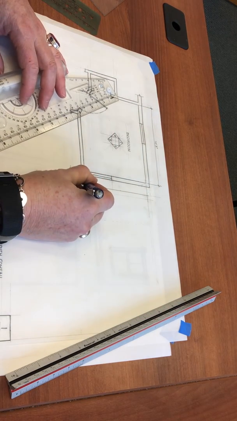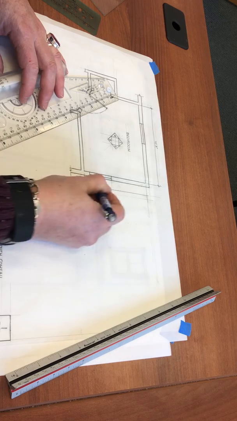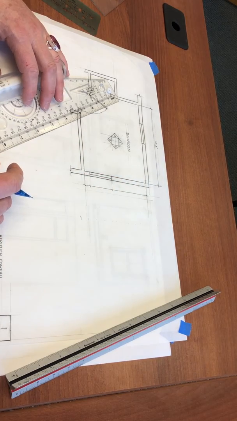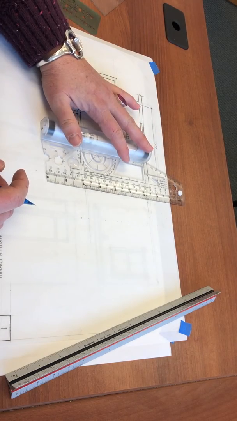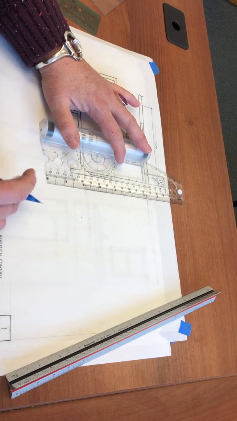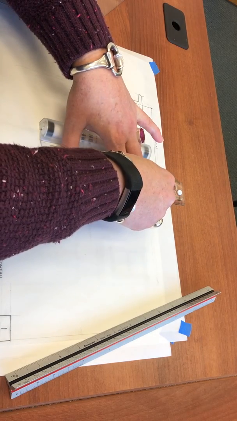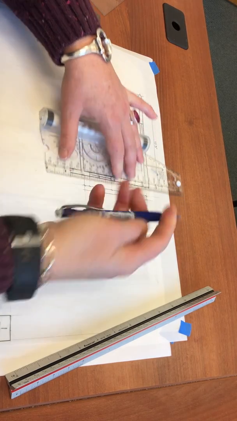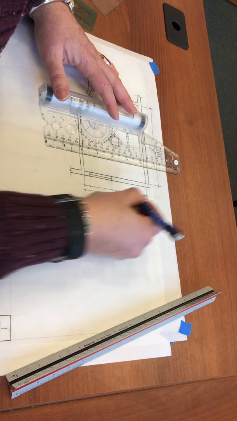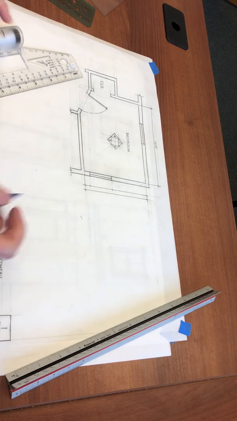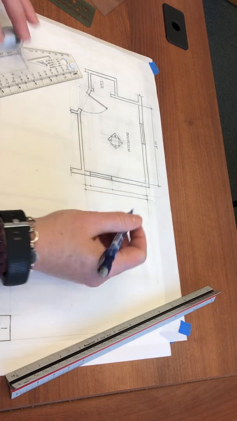All right, so then this has a tick mark here, here, here, and here to locate the window. And we want a construction line, or actually a dimension line, coming across here. And we want 2 tick marks there and there. So the dimension should fit just above the dimension line.